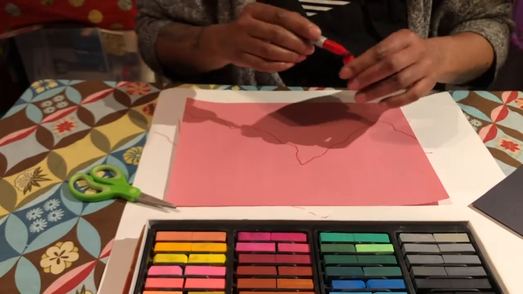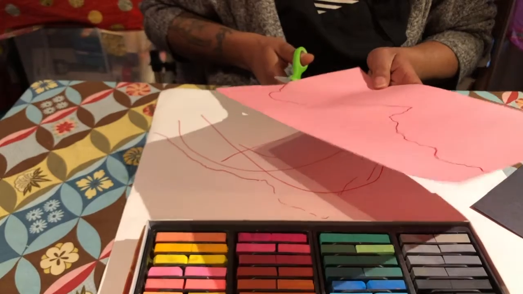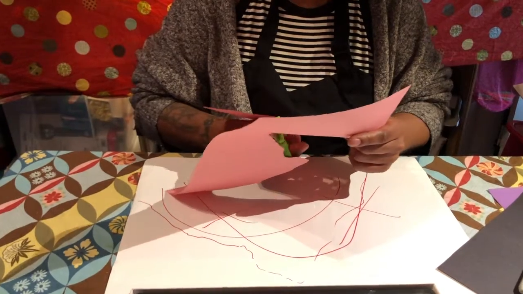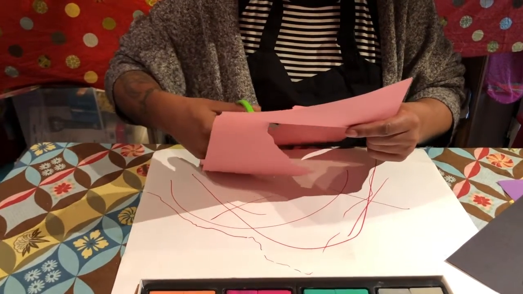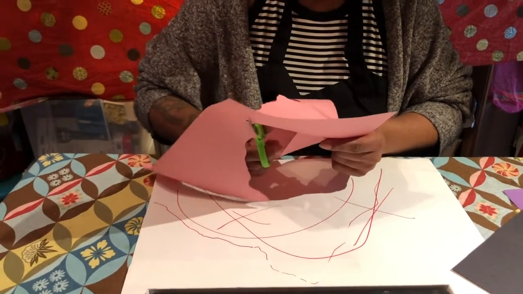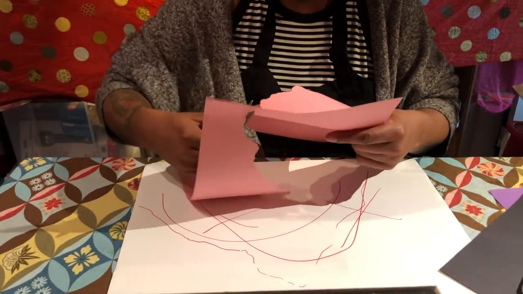All right. So, now that I have this, I'm going to cut this out. And I'm going to meet you on the other side. Cut yours out. All right. I am almost done. I'm really trying to cut on the lines, because the better we cut on our lines, the more realistic this is gonna look.